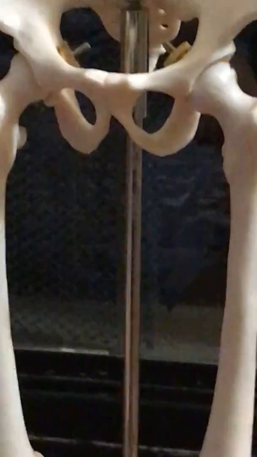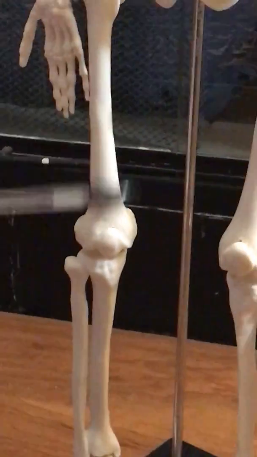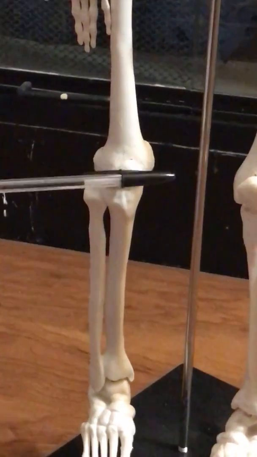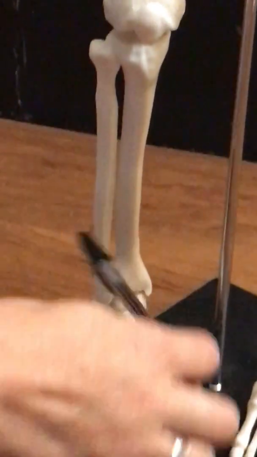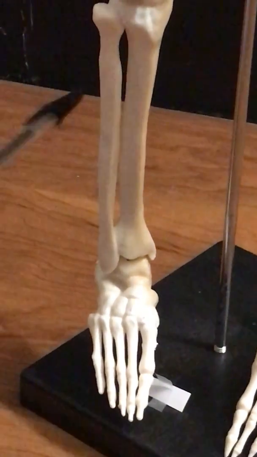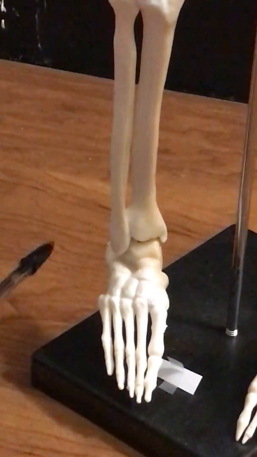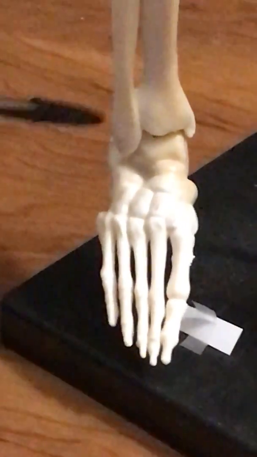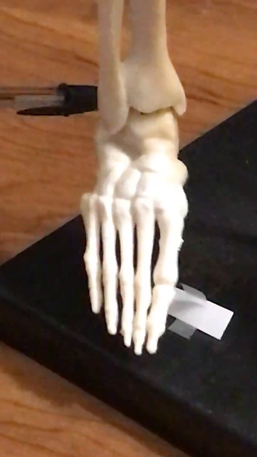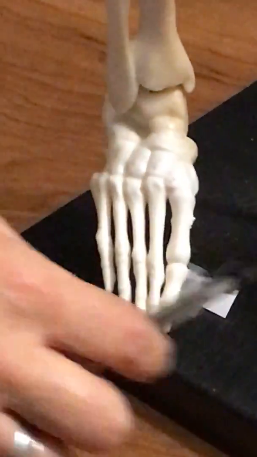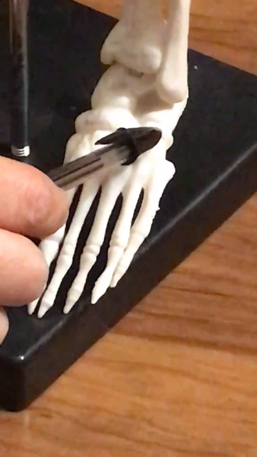Then we have our femur, which is our big bone. Then we have the patella, the knee bone, the tibia, which is our shin bone, and the fibula, which is our smaller bone. And last but not least, we have the ankle and foot bones. And we have our calcaneus right here in the back. We have the cuboid, which is right there. Those are the cuboids.